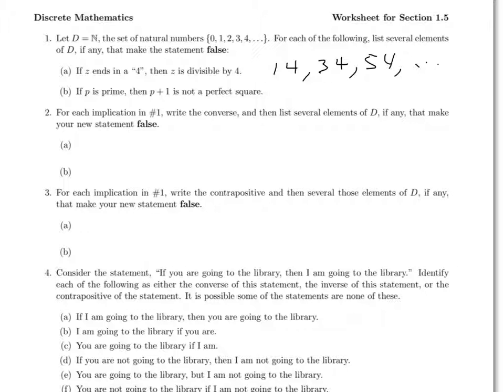The second statement says if p is prime, then p plus 1 is not a perfect square. That is mostly true. The only value of p for which that's not true is the number 3. So there's not a whole bunch of those.